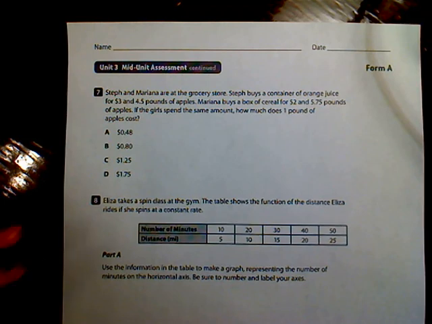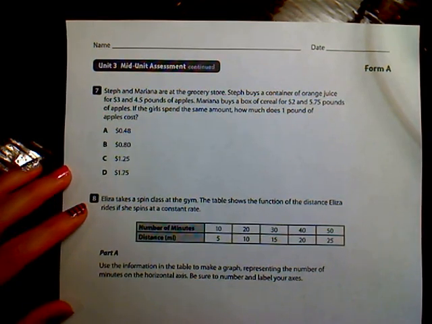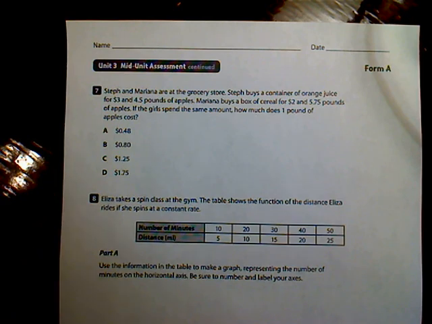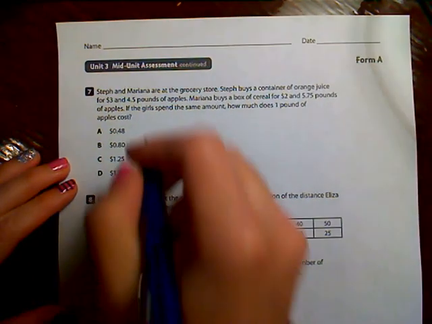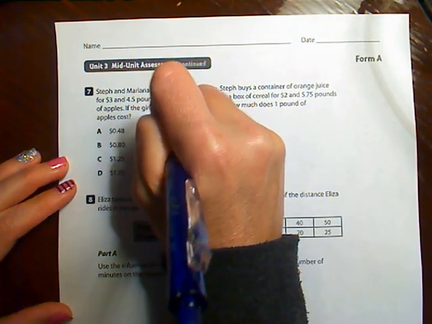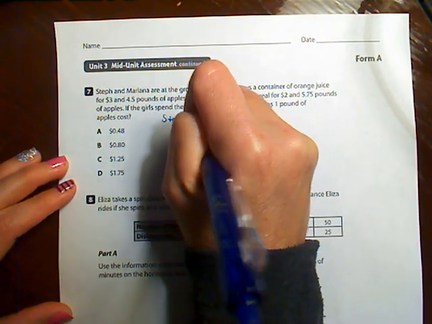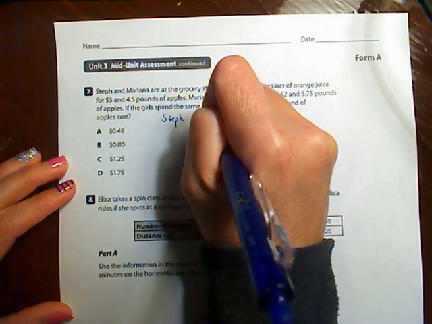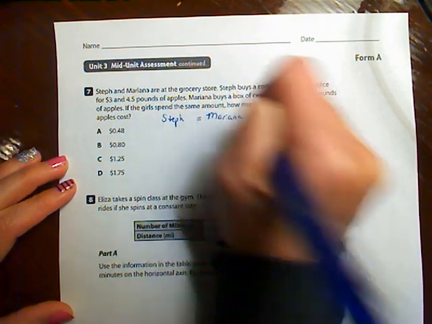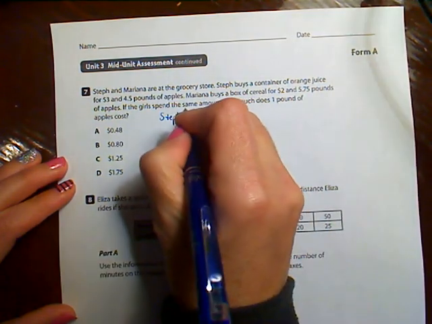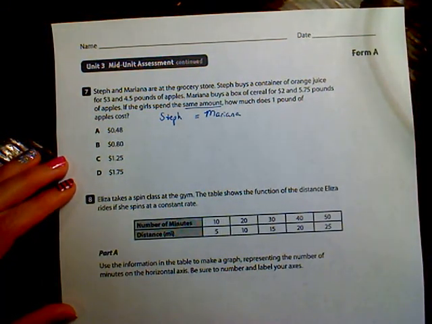Okay, so we could set this up as an equation. One side will be Steph and the other side will be Marina. They're telling me that I'm spending the same amount, so that's why I'm setting them equal to each other.